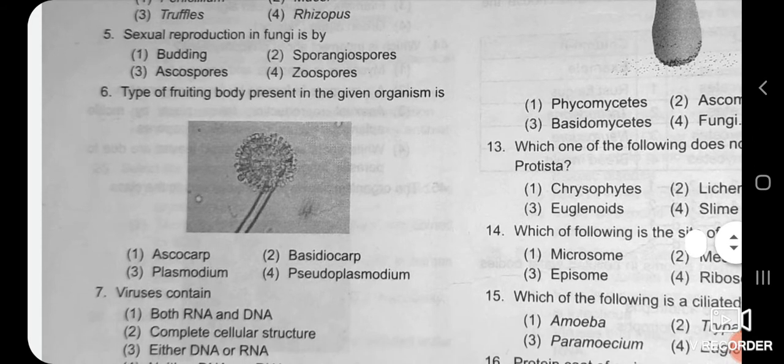Next one: the sexual reproduction in fungi is by... and here four options are given: budding, sporangiophore, ascospore, and zoospore.